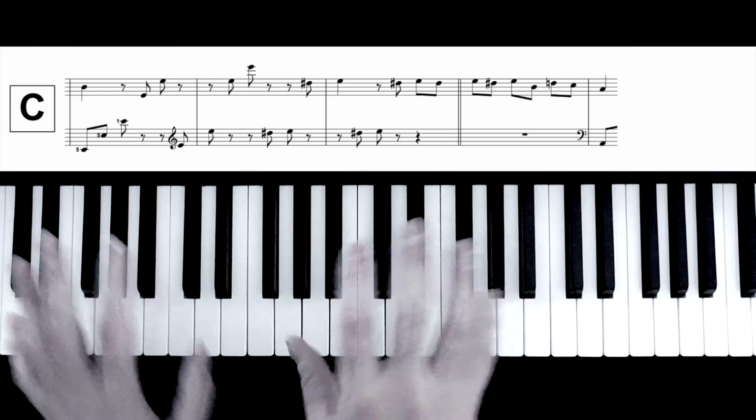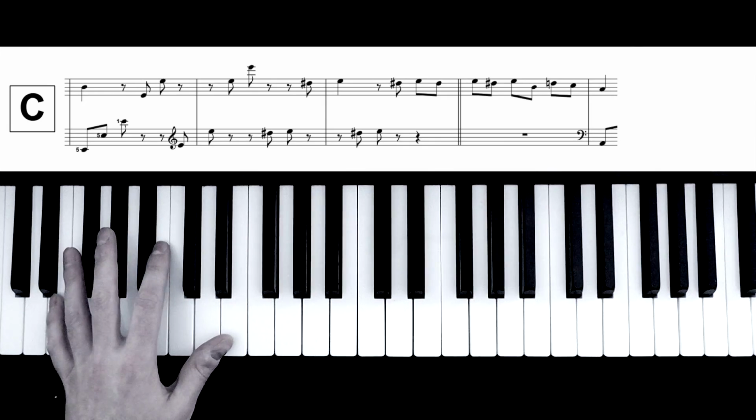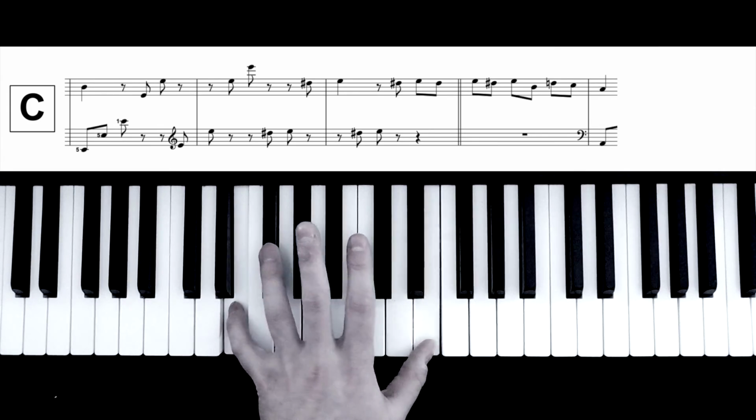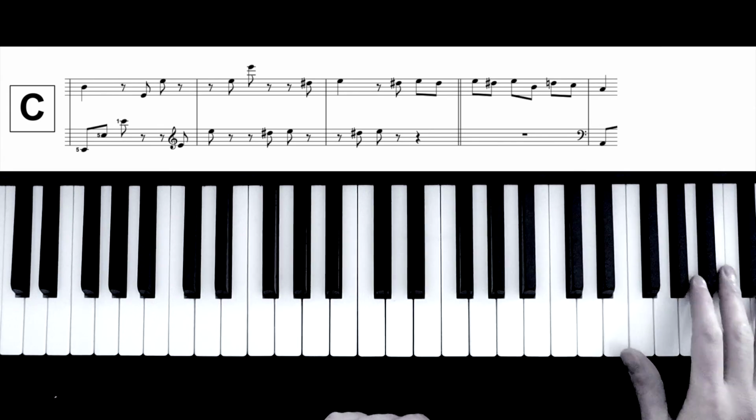So that basically it's this kind of pattern, it's this effect. It looks quite nice when you can do it. So it starts with the left hand playing E, E, E. There's 5 E's in total. 1, 2, 3, 4, 5 different E's you're going to use.